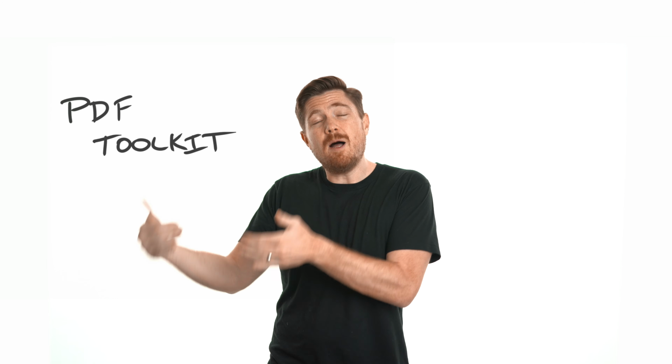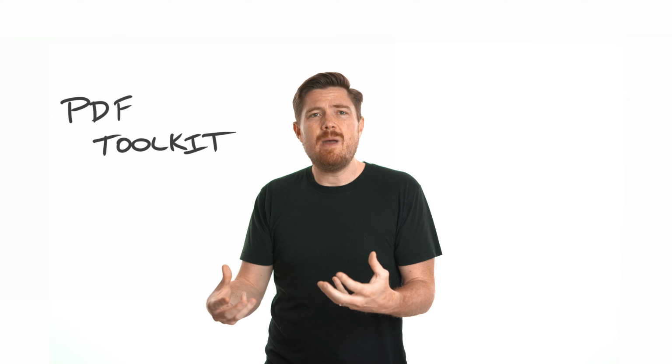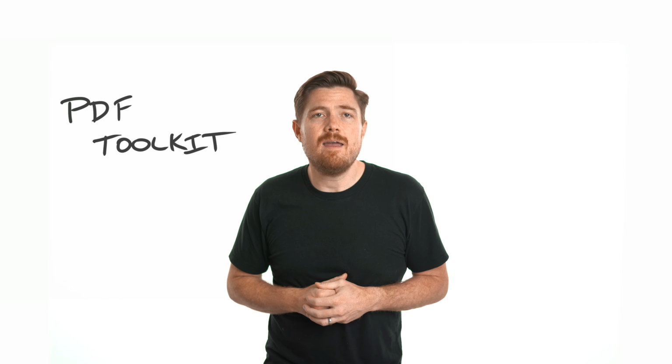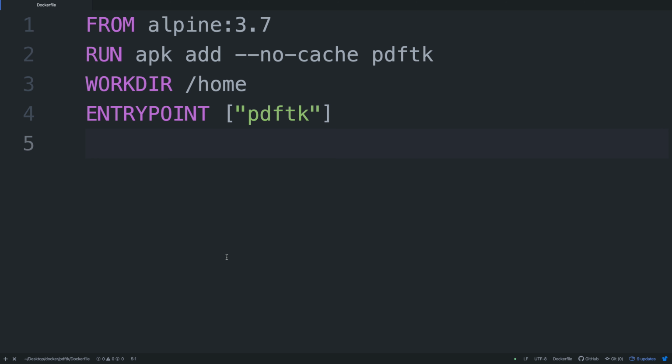Long story short, if you want an updated operating system with all the latest security patches, you simply can't use PDFTK. But what if we were to build a Docker container running an older version of Linux that's capable of compiling PDFTK? Now, I've set up a Dockerfile to do just that, so let's go ahead and take a look at that Dockerfile right now.